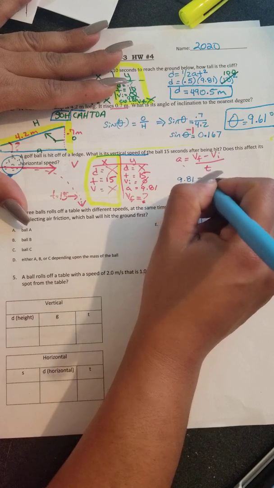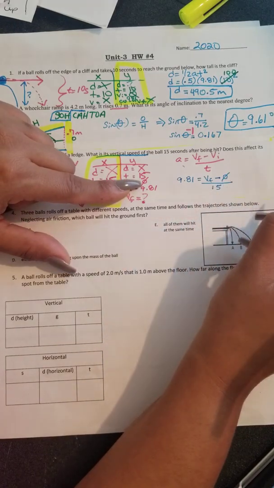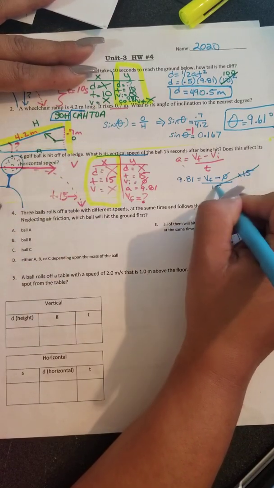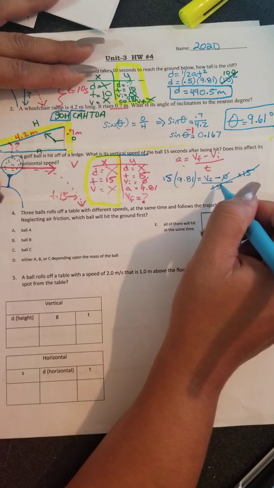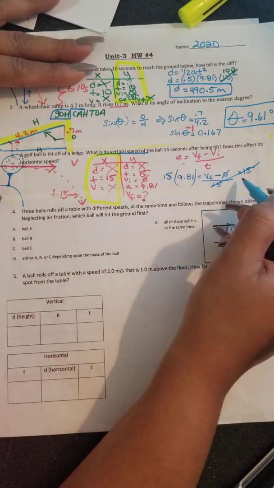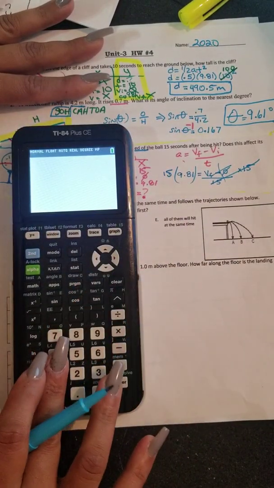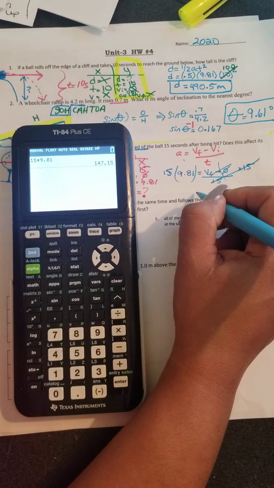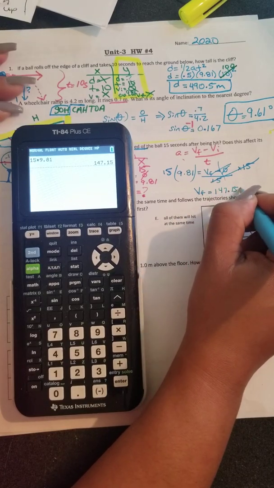So 9.81 equals VF minus 0 over, what was T again? 15 seconds. Well, let's get the 15 from the bottom, bring it up to the top, multiply by 15, cancel, and multiply by 15. Okay. Subtract 0 is not going to do anything. Add 0 on both sides, that's nothing, so that cancels out. So 15 times 9.81 equals a final velocity of 147.15 meters per second.